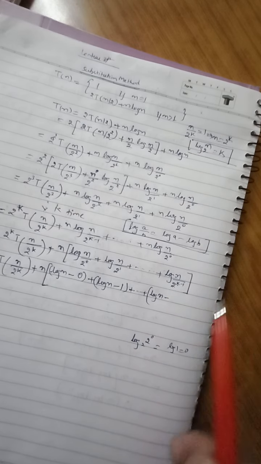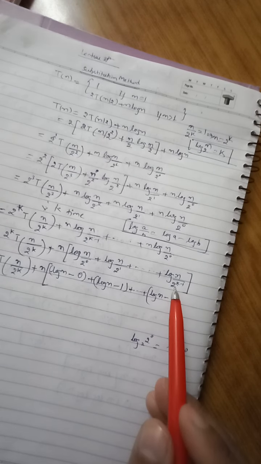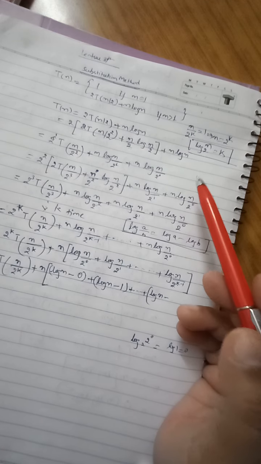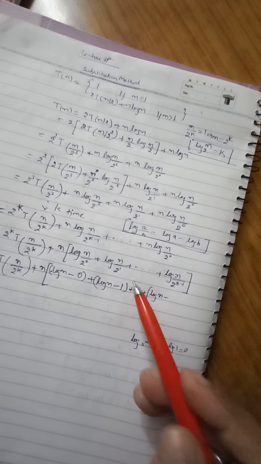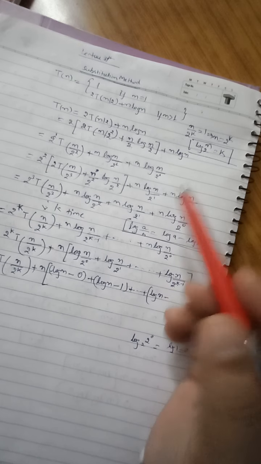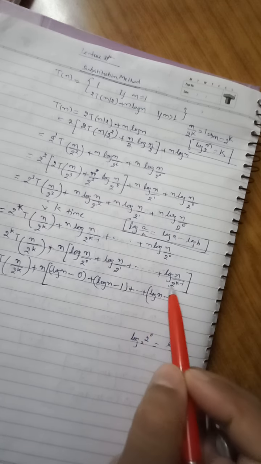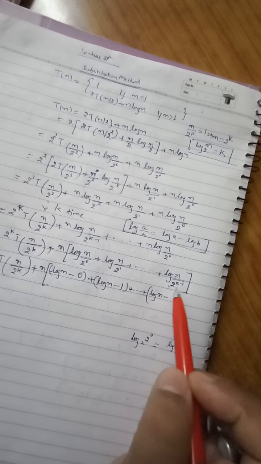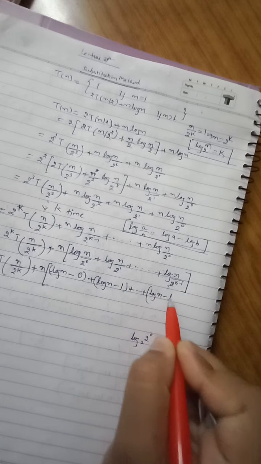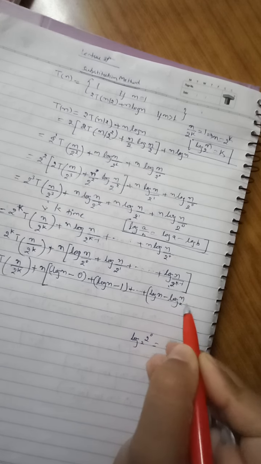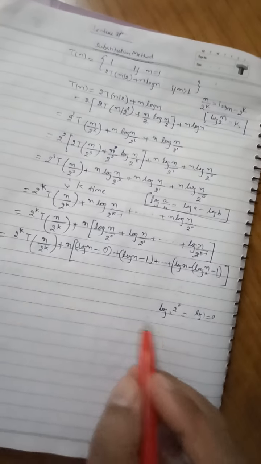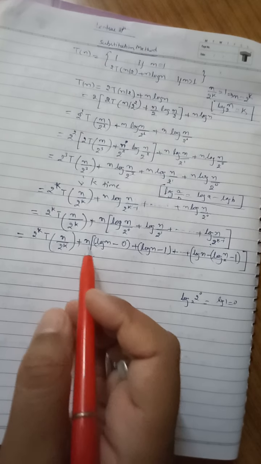So from here, instead of 2 to the power k, we can write n. So this will be log n minus 1.